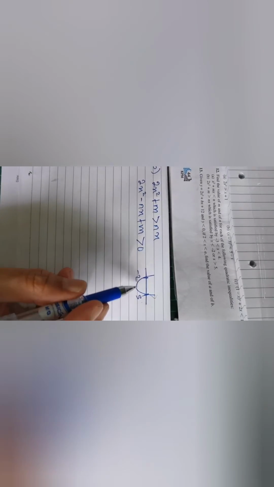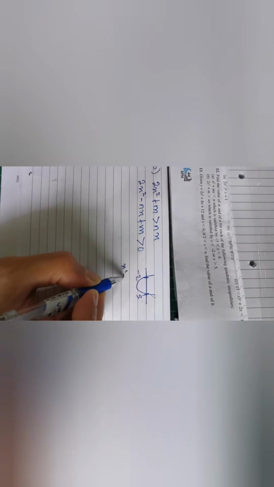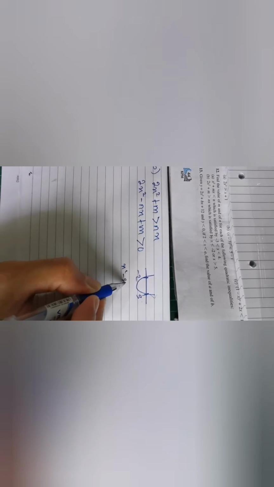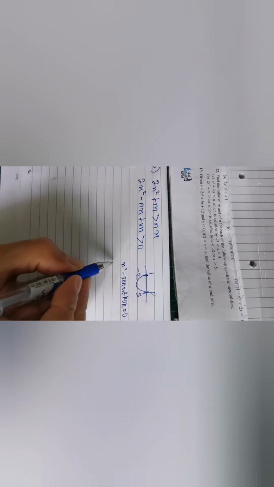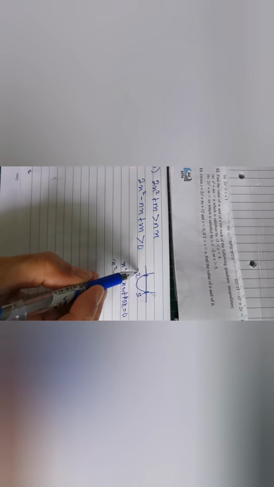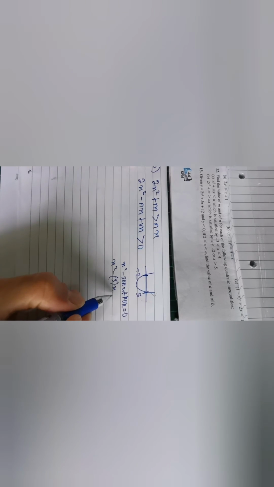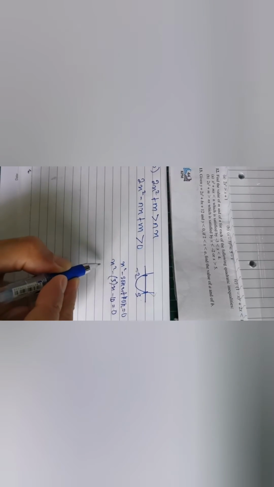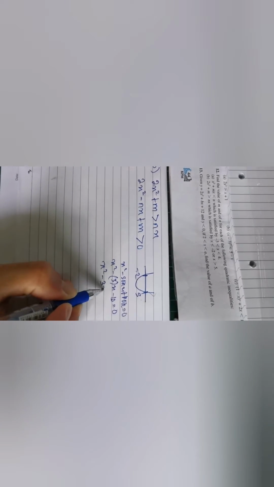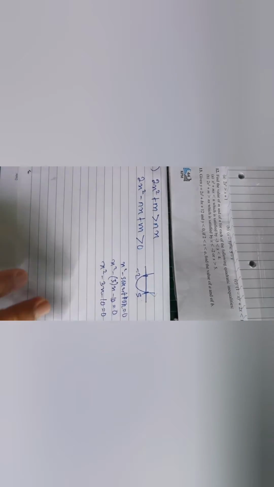It means here, if you were to draw, the roots will be negative 2 or 5. We create an equation based on this, that is x squared minus sum of roots x plus product of roots equals 0. So x squared minus, negative 2 plus 5 will be 3, x plus product of roots will be negative 2 times 5, negative 10, equals 0. So it becomes x squared minus 3x minus 10 equals 0.